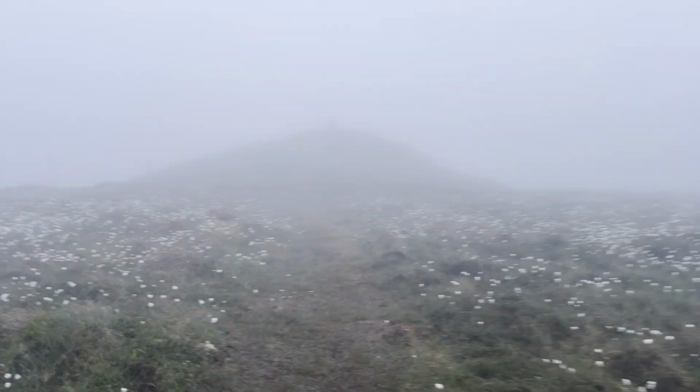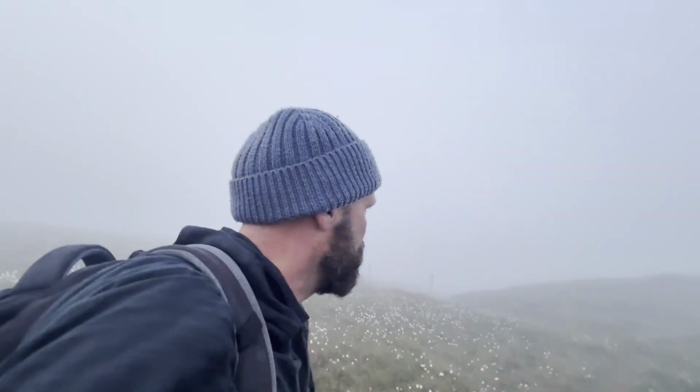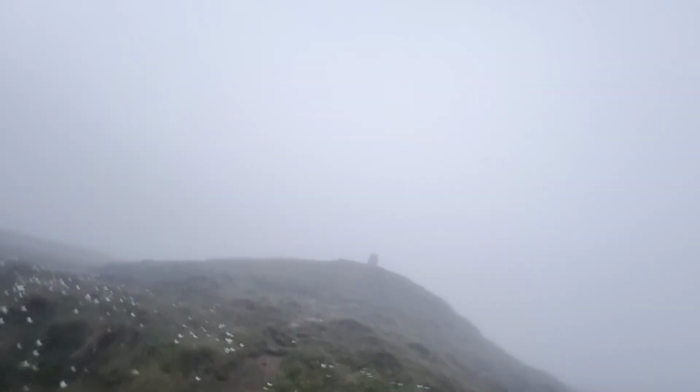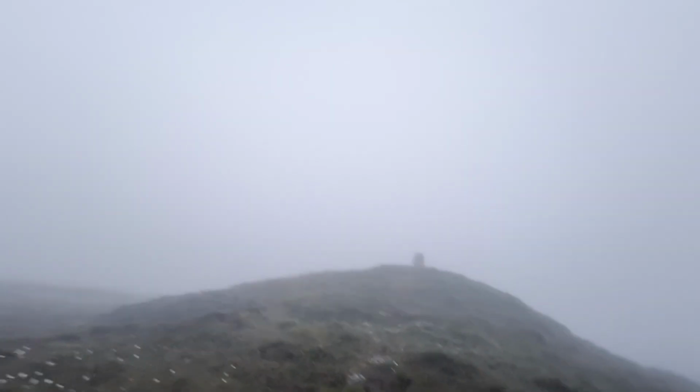Oh dear. Don't know what we're going to do. This is the passage tomb and the triangulation point at the top of this mountain. Bog cotton, it's lovely. But as you can see, no sunrise.